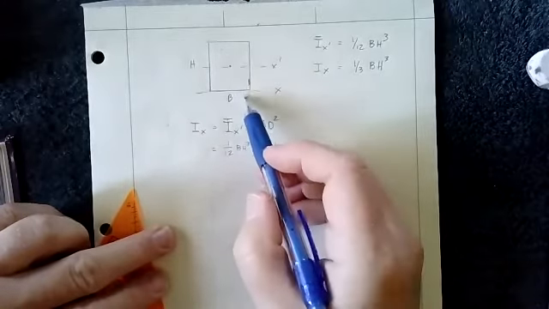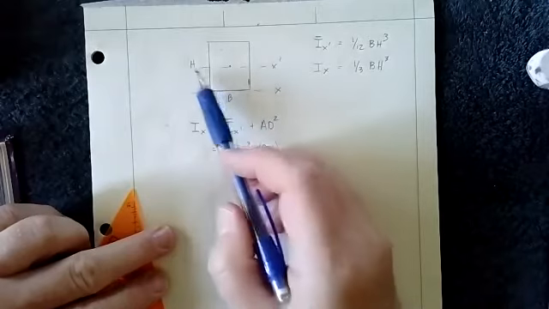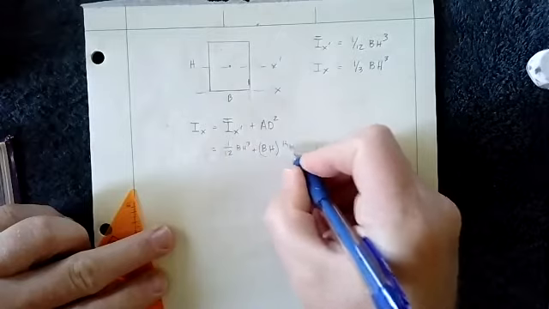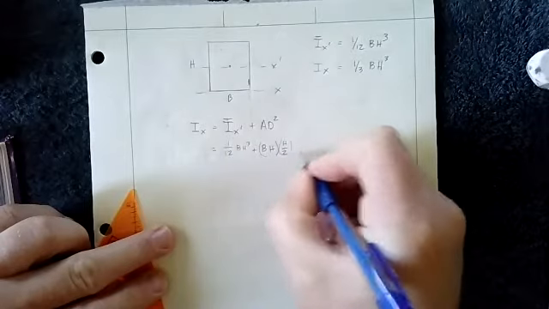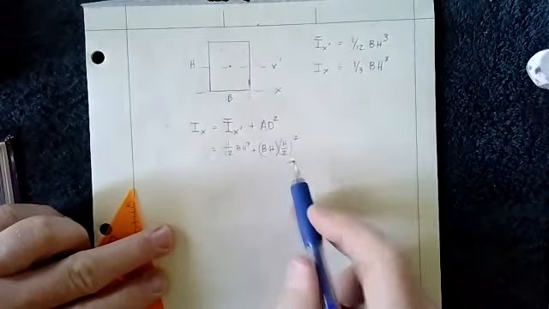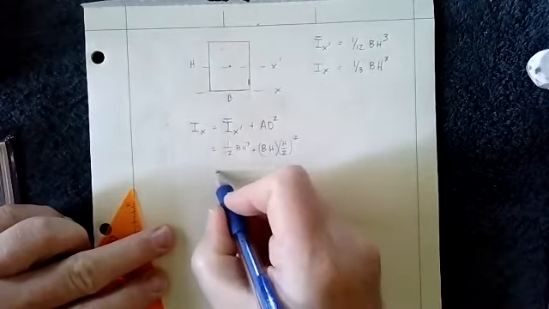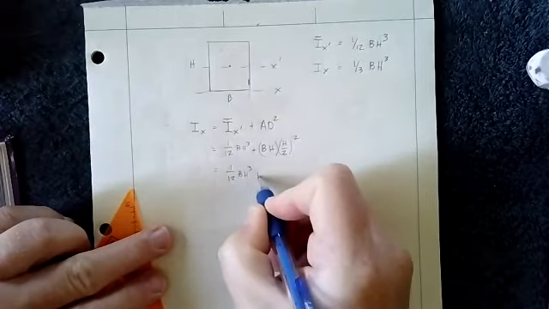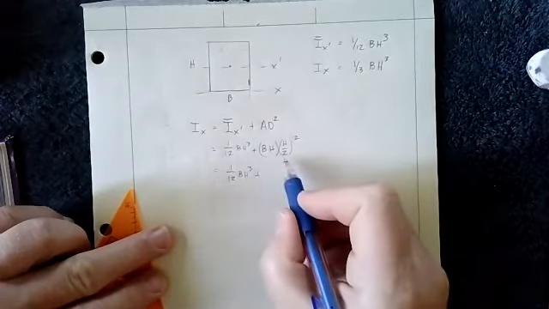What is the distance? Well, the distance between here and here is height over 2, so h over 2 squared. So what does that give me? That gives me 1/12 BH cubed plus, and what is this?